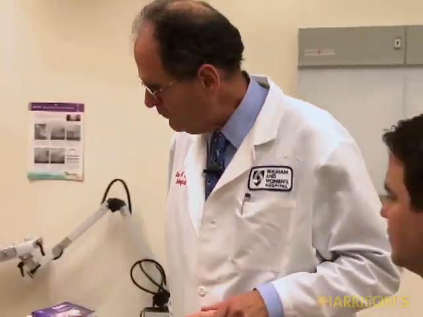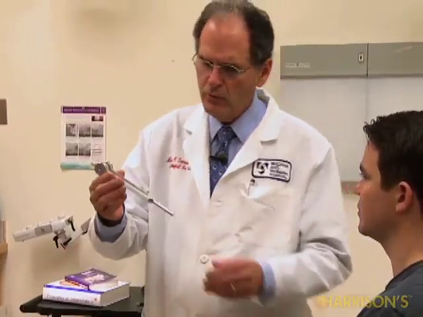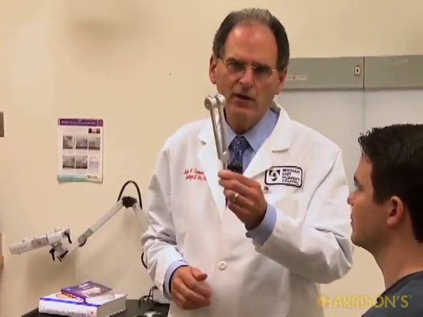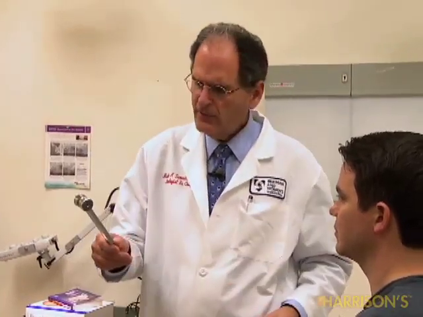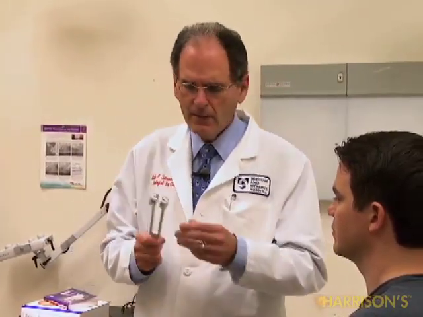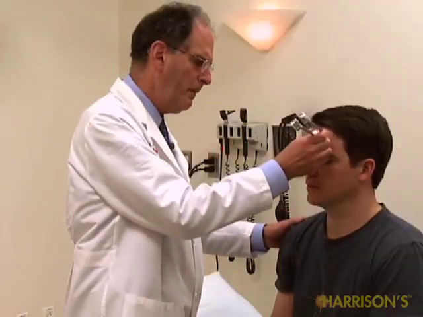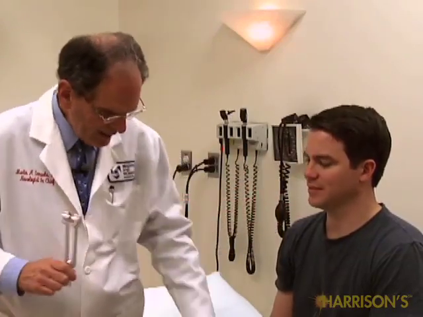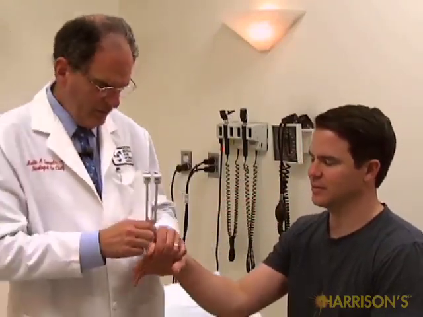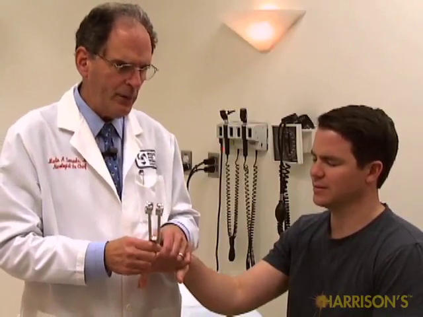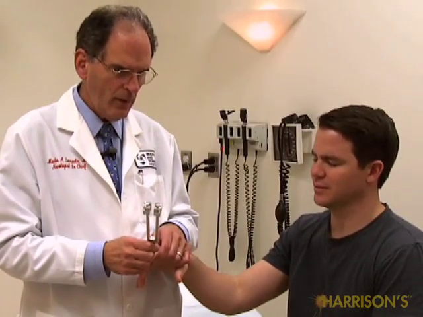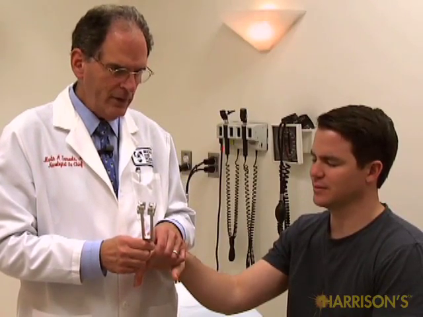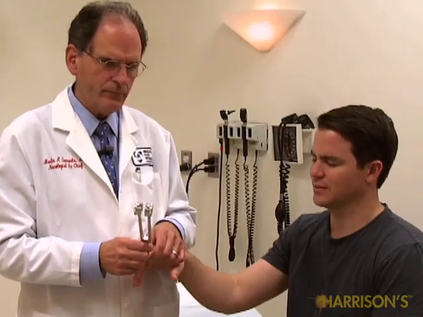Now let's do vibration sense. Vibration sense is one of the most important things we do. For this purpose, we use a 128 cycle per second tuning fork. This is a direct muscle spindle stimulus. That's the intramuscular proprioceptor. Feel the buzzing? Good. Let's do it in your hand. Close your eyes. Feel the buzzing? Yes. Tell me when it stops buzzing. Let's see how long he can feel that.